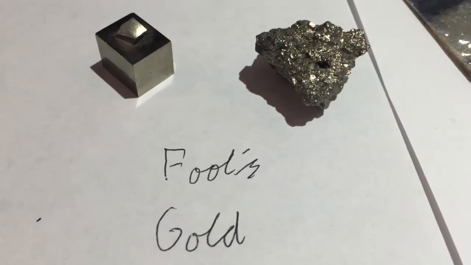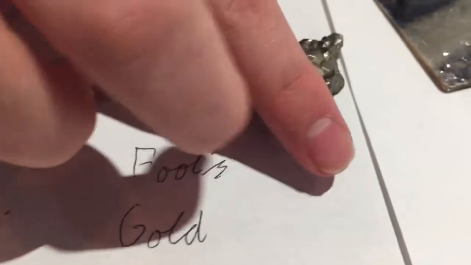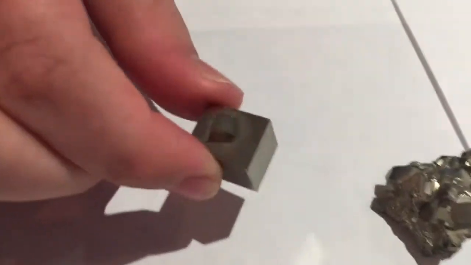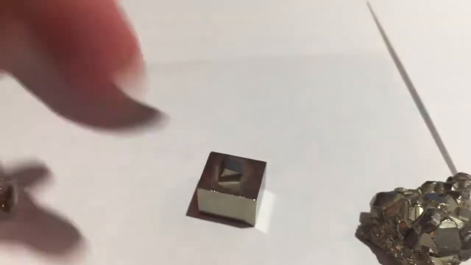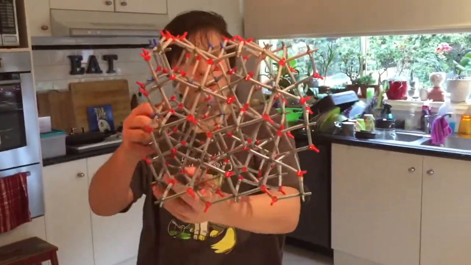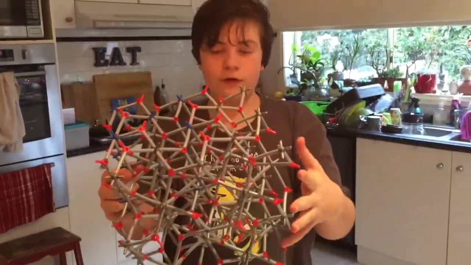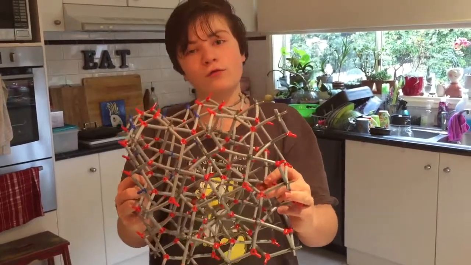So as you can see, we have some fool's gold here. This one is made up of lots of tiny little crystals that are clumped together. But here we have two perfect crystals, which have formed perfect cube rectangular prism things. And as you can see, with this model of the atomic structure, it is also a cube. And it's made up of iron and sulfur, but as you can see, there is no gold in this. Hint, that's why it's called fool's gold.